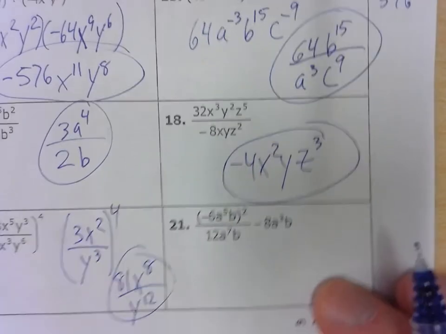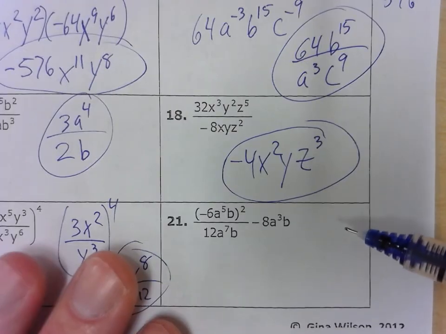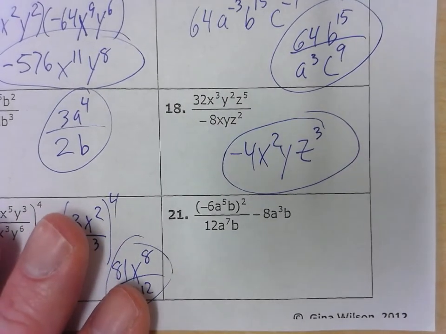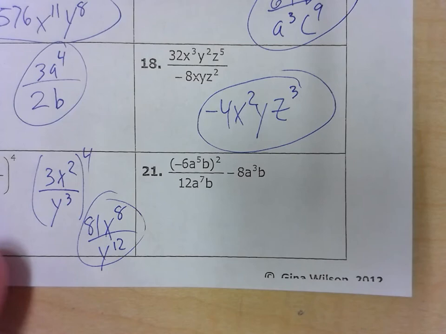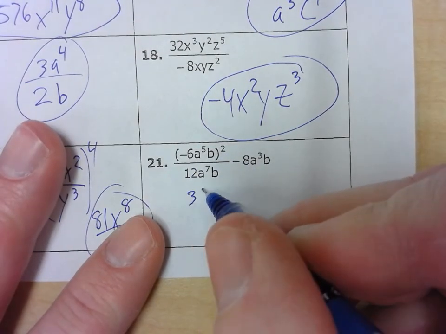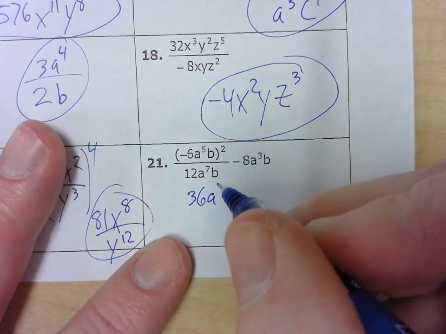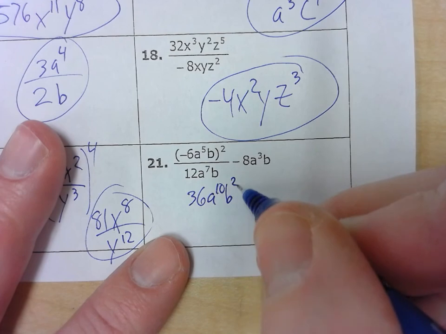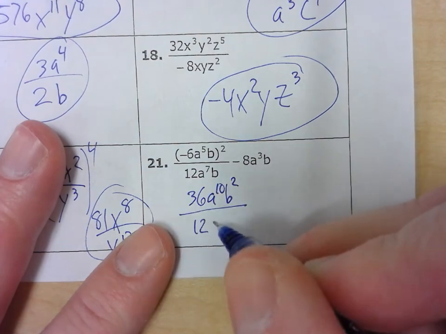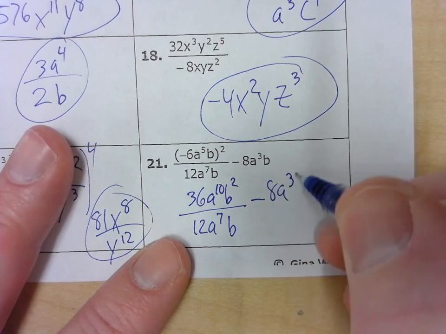And now the last one here, 21. I'll pause it for a second. Okay, so the last one here, we square here, so it would be 36a. Power to power you multiply, over 12a^7b minus 8a cubed b.